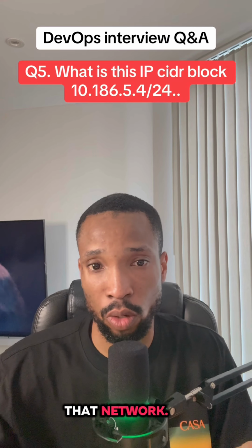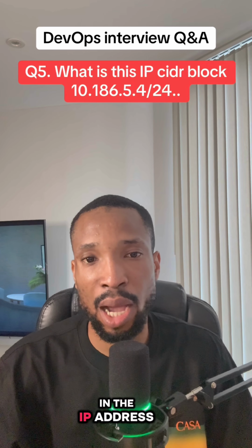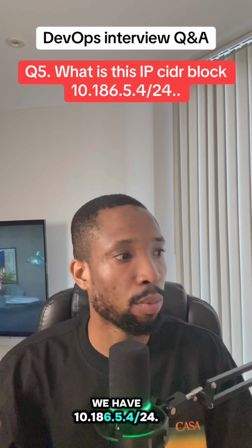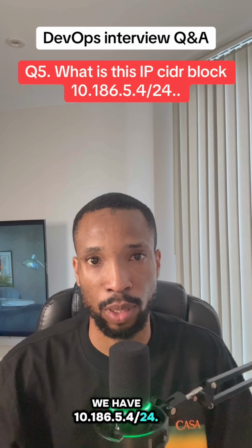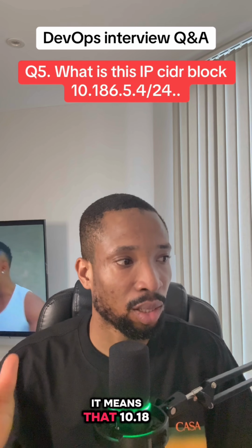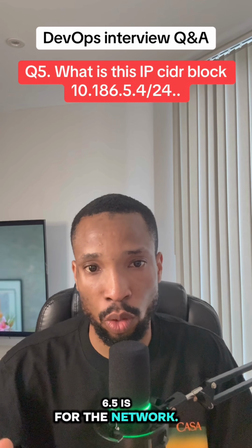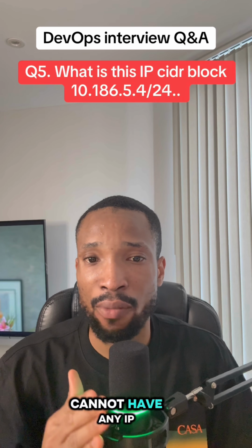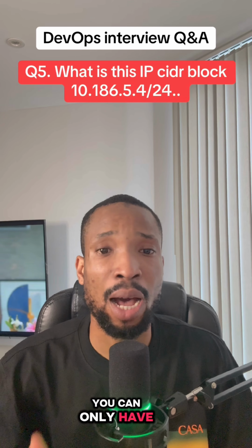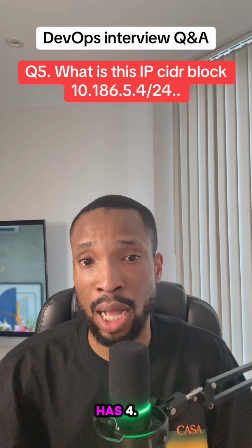Let's bring this home to the IP address. In the IP address, we have 10.186.5.4/24. Now, if you compare this to what we've just said, it means that 10.186.5 is for the network. It means that you cannot have any IP address on those particular octets. You can only have the available IP on the last one, which is the one that has 4.